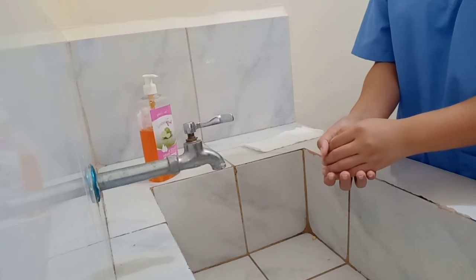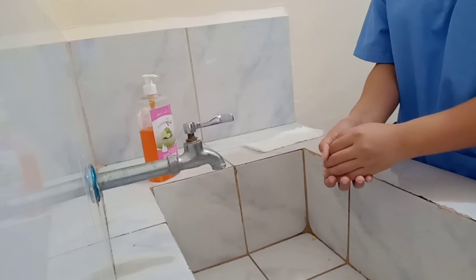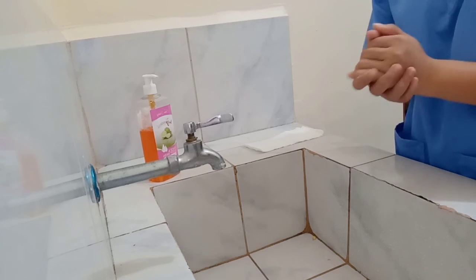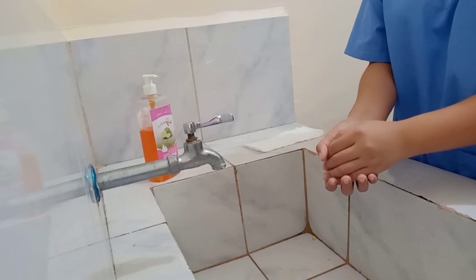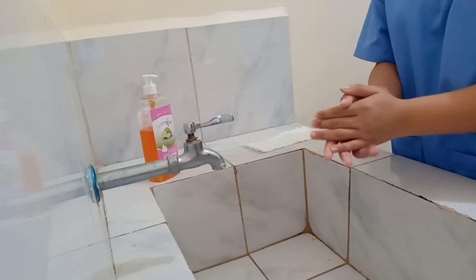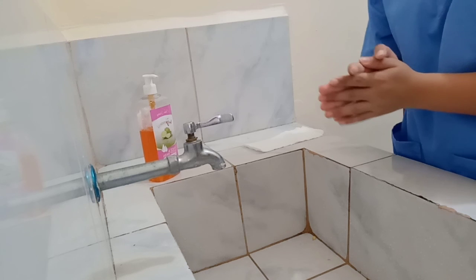We also know that some sinks use foot or knee pedals. This is much better. Now, apply appropriate lotion to your hands. That is optional. So we are done performing the hand washing procedure.